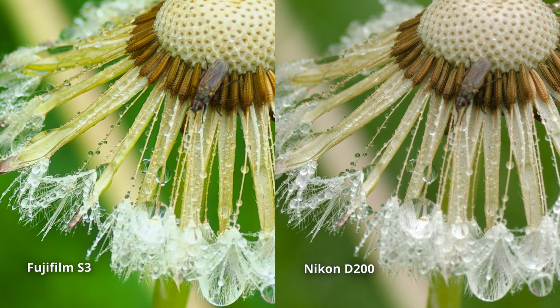The next thing I do want to talk about and compare against these two sensors is resolution. Now, you can see in the detail of, again, the wet dandelions, the D200 does tend to extract more detail in its 10 megapixel sensor than compared to the 12 megapixel interpolated output of the S3.